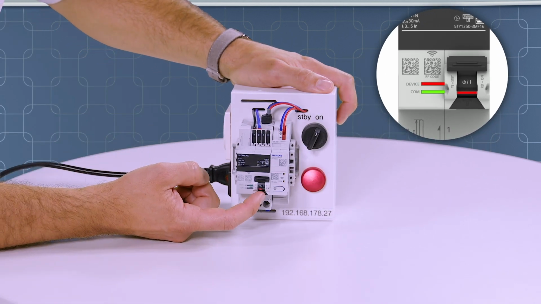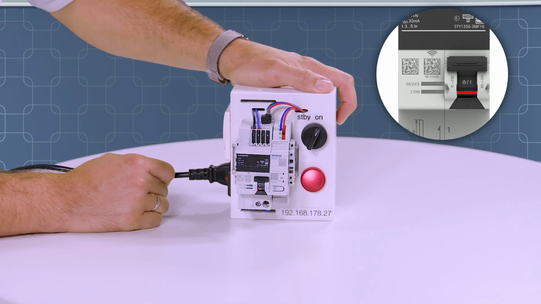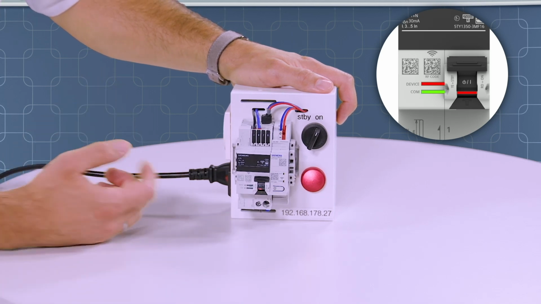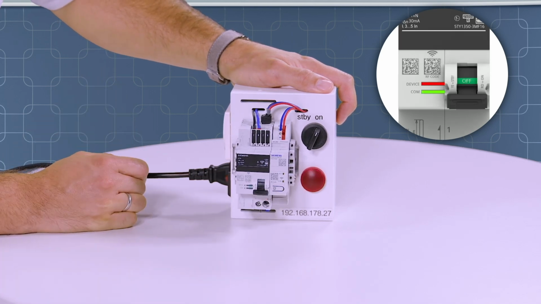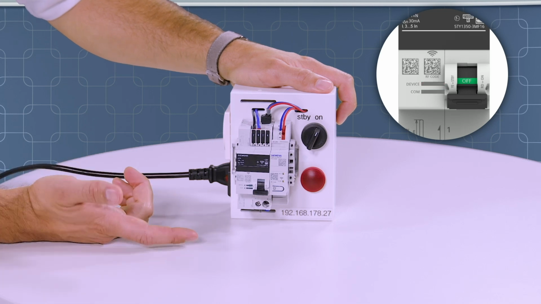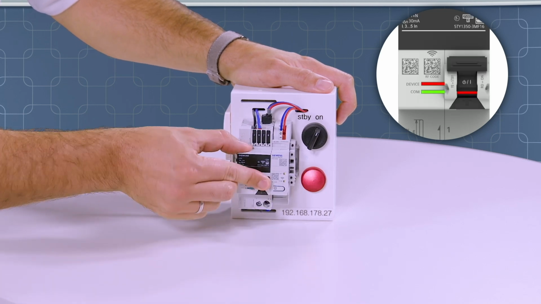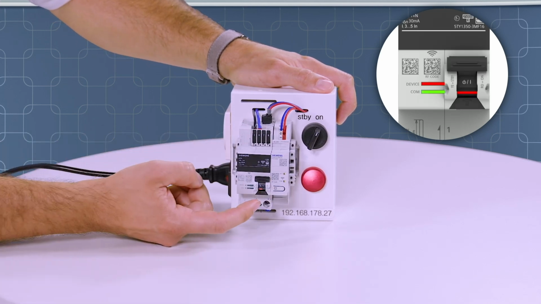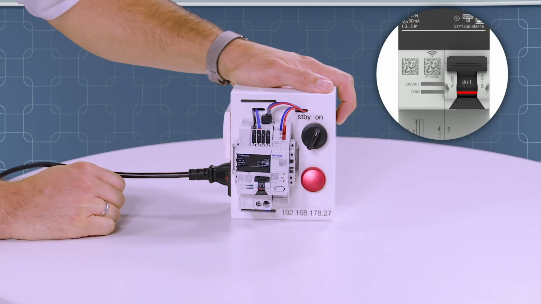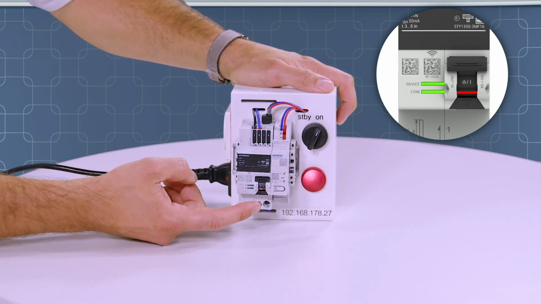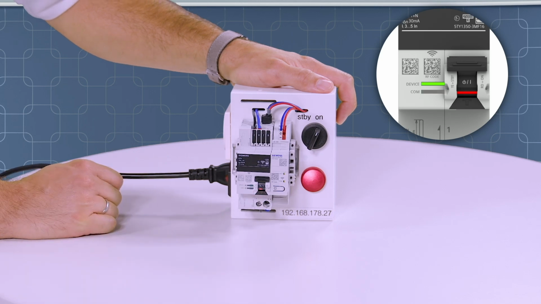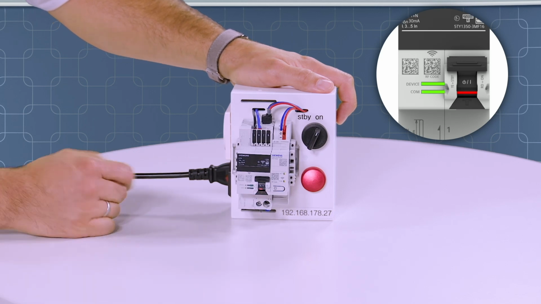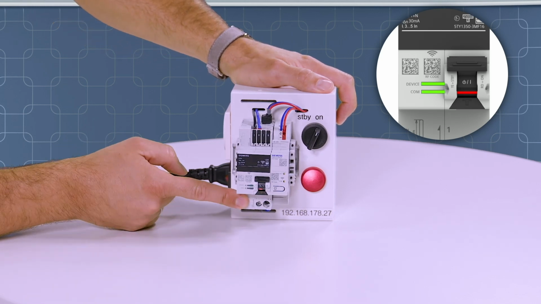Then we have the test button below, which you already know from AFDDs and RCDs. So you can press it, the device doesn't self-test, it does an RCD test, it trips. And this button can also be used for acknowledging failures, for example, and also for resetting the communication connection.